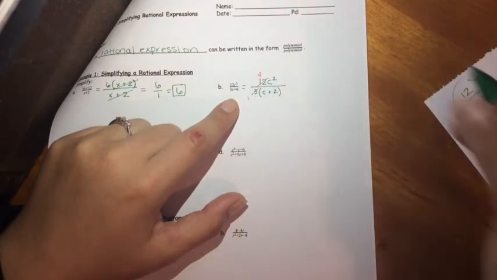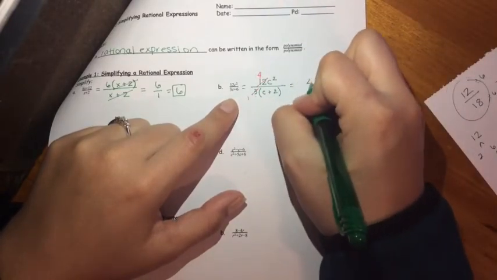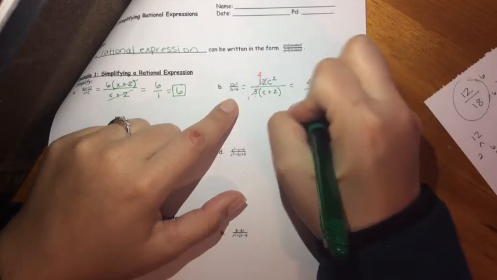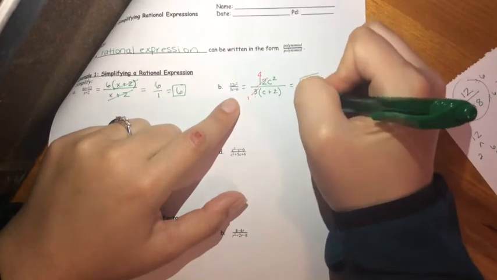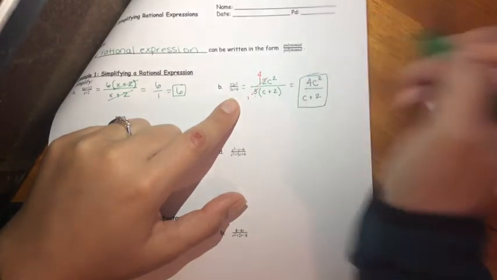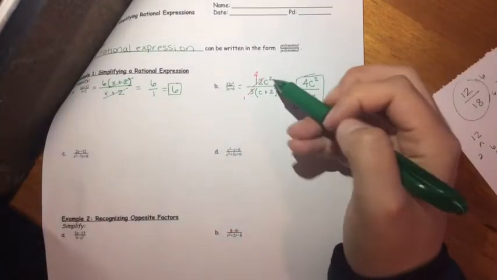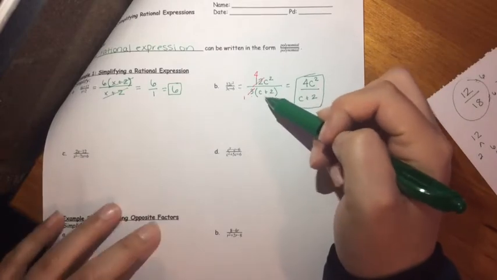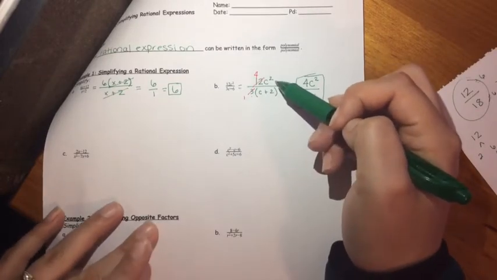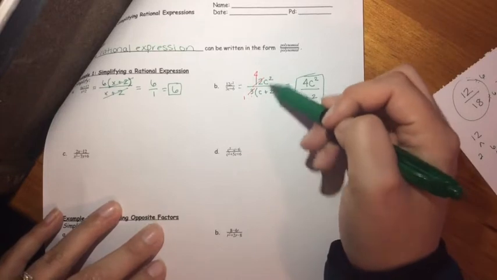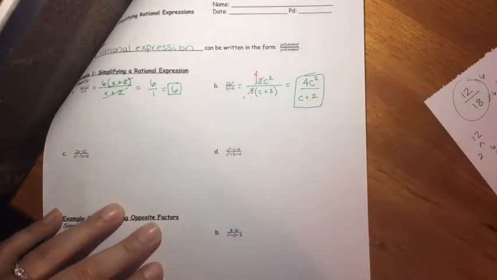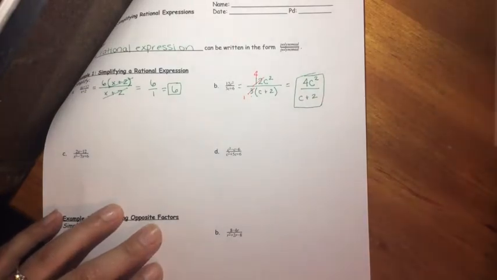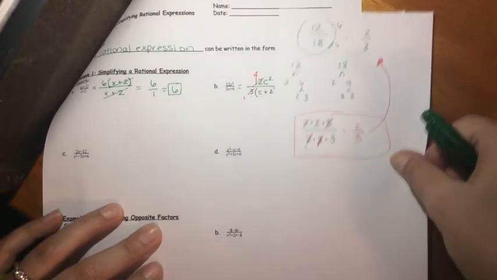So your final answer is 4c squared over c plus 2. Okay? So again, because c squared didn't have a partner in the denominator and c plus 2 didn't have a partner in the numerator, you can't cancel anything else out here, but you can simplify your coefficients. Okay? Similar to what we did in this fraction problem.